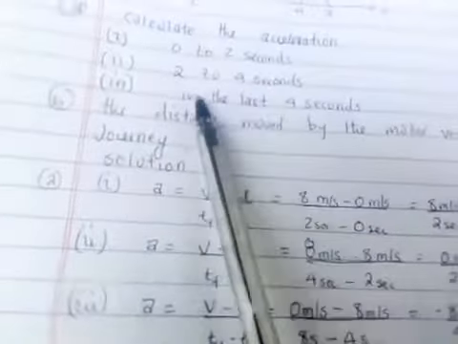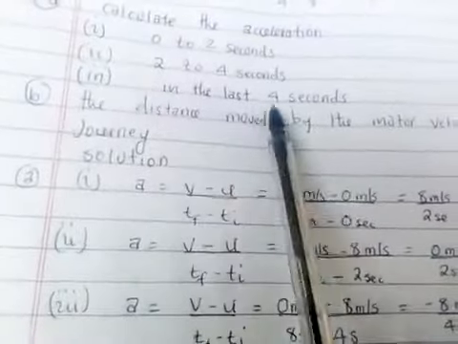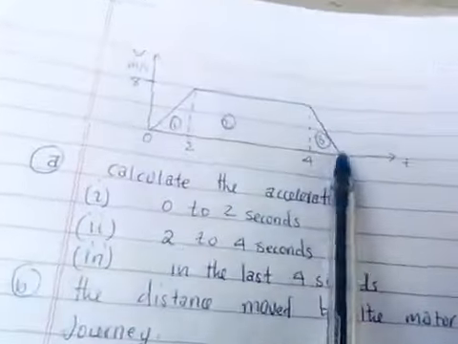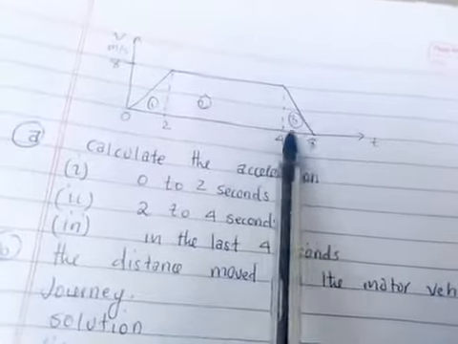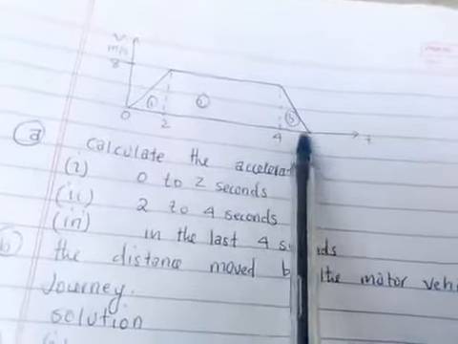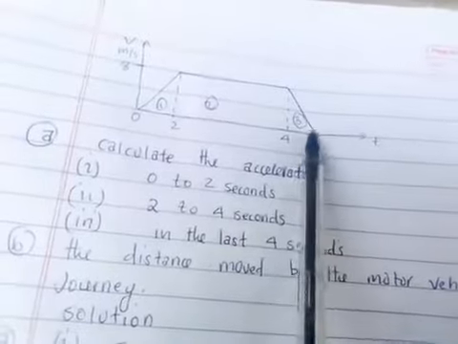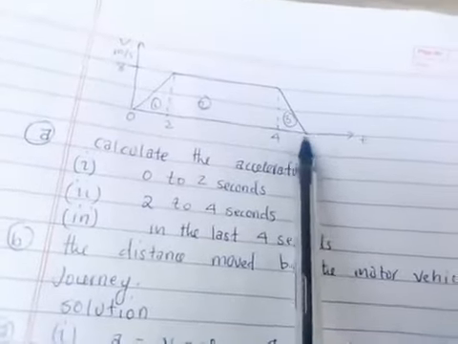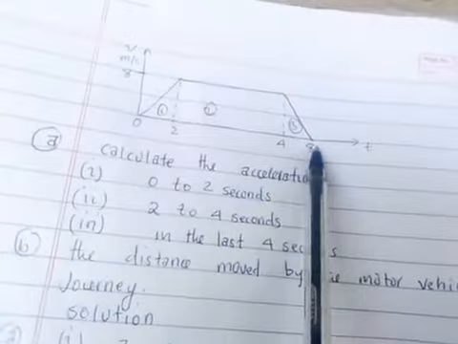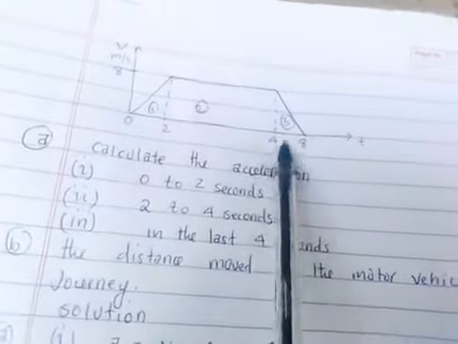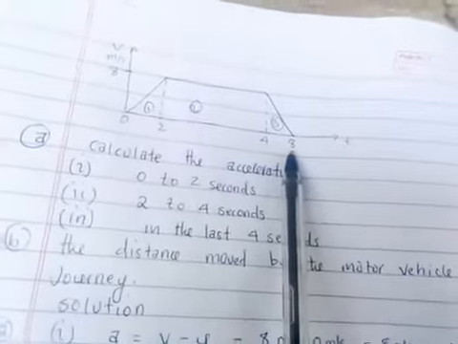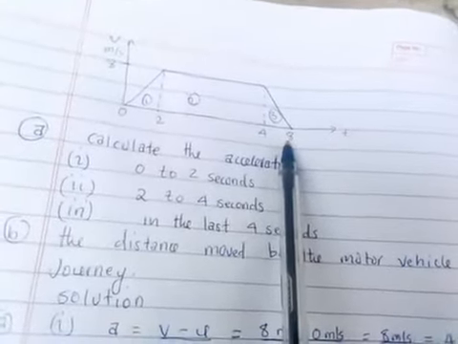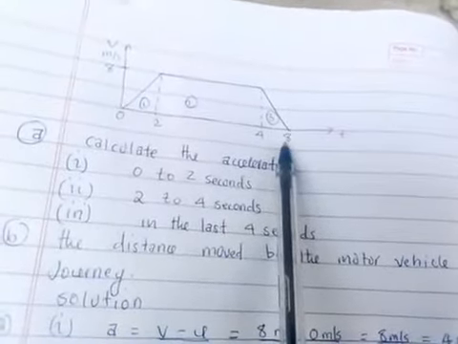And then the last 4 seconds, so we are here. So is this distance. Our final time is what? 8. You should always consider this: go to the last time. The time you are given is 8. The final time is 8. And then the initial time is what? 4. So here at 8, what is the velocity? This is our final time. What is the velocity? 0.